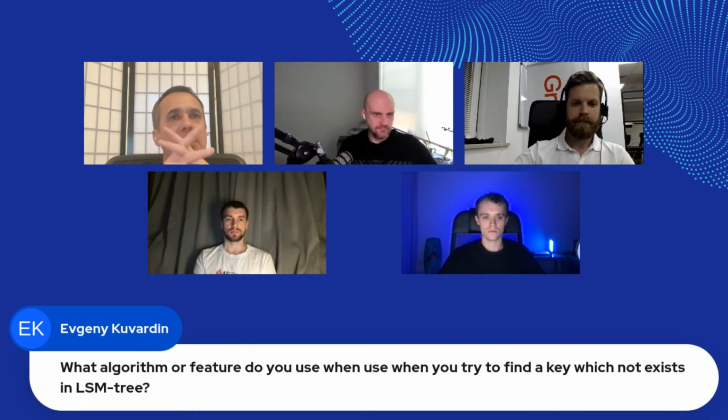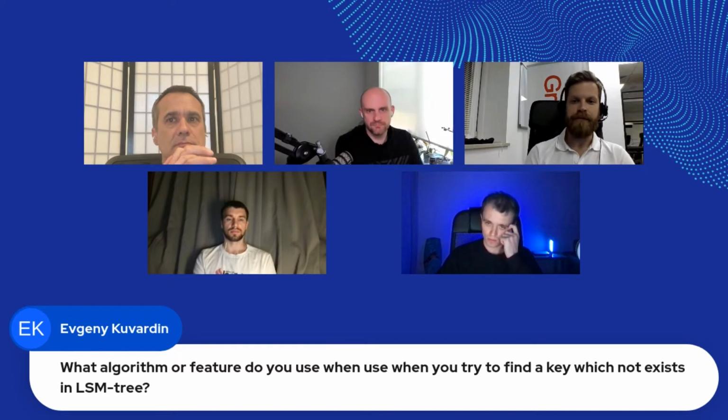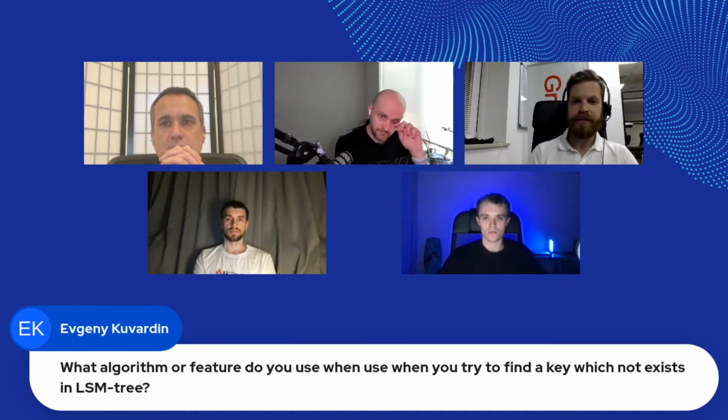What algorithm or feature do you use when you try to find a key which doesn't exist in an LSM tree? Okay, so in the classical approach, you will have to scan over all mem tables and all SST files. That's the downside of the LSM approach.